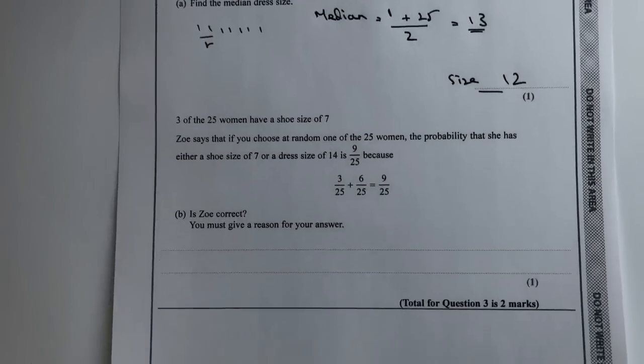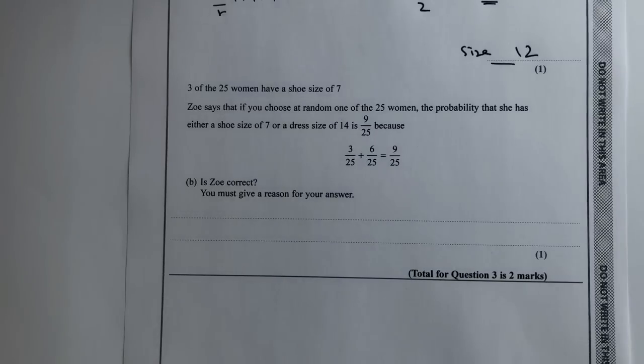And then it says 3 of the 25 women have a shoe size of 7. Zoe says if you choose at random one of the 25 people, and so on and so on. Is Zoe correct? Well, she's not correct actually.